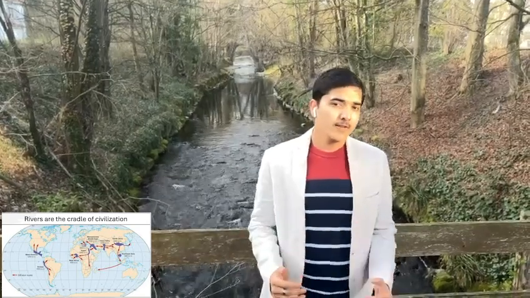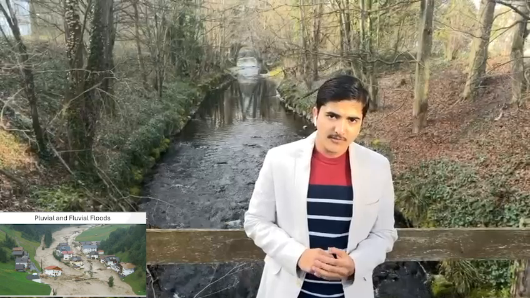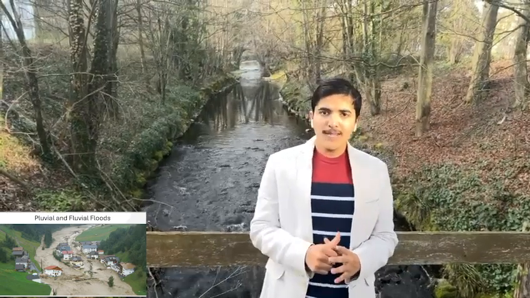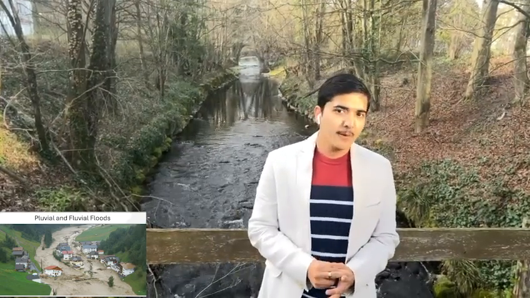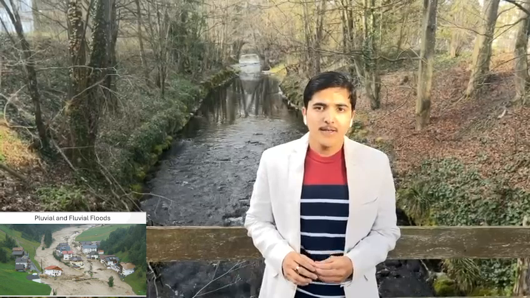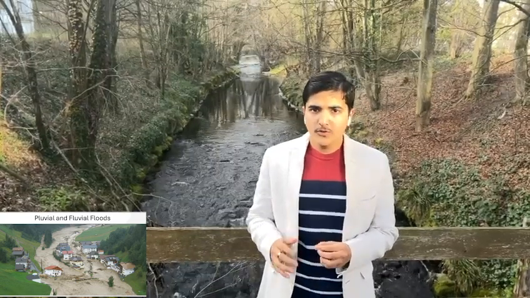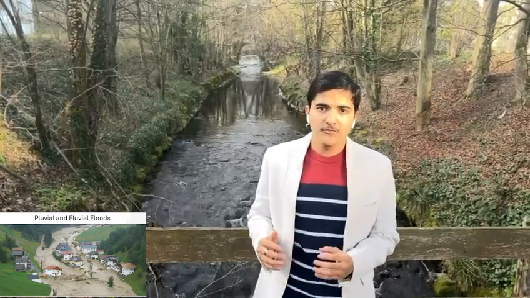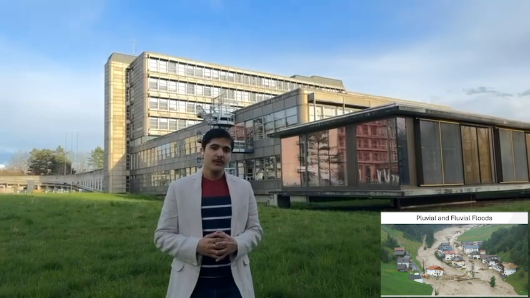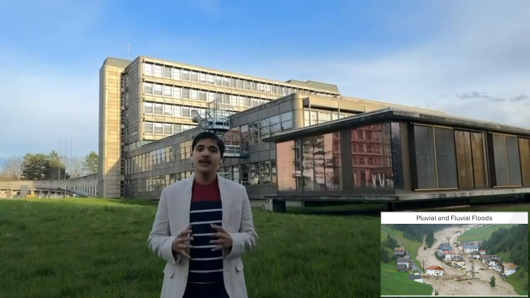Rivers are the cradle of civilization. They support various life forms and ecosystems. But they are prone to fluvial and pluvial floods, which can wreak havoc on many communities, infrastructure, and the environment. It is estimated that the economic cost due to these floods is around $8 billion worldwide. So, flood protection is vital for sustainable development of society.